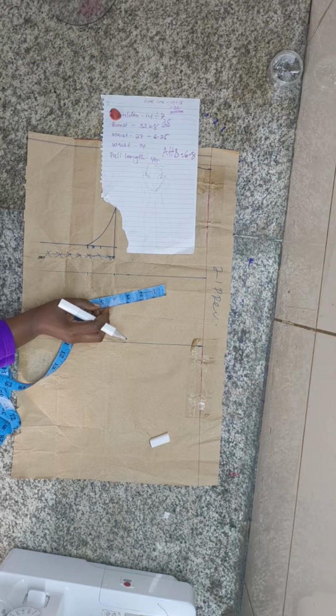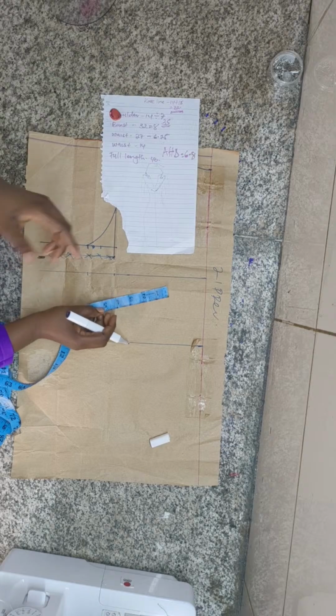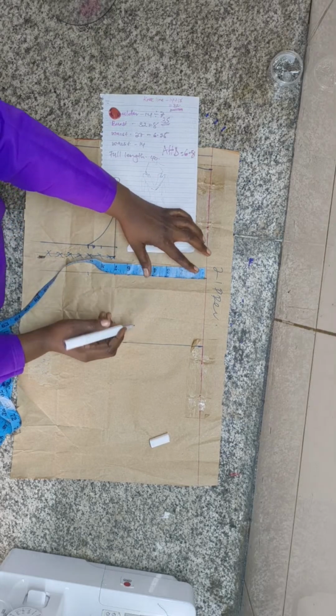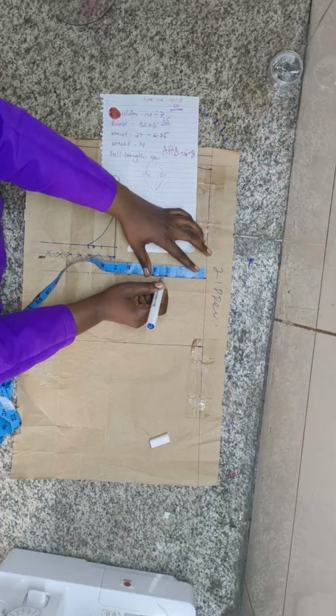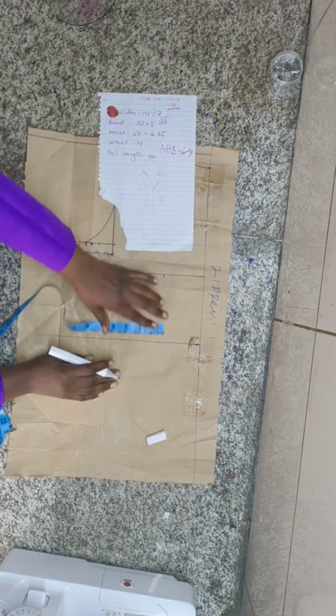Bust divide by 4 minus 1 inch. So I'll use the nipple to nipple of 3 inches.